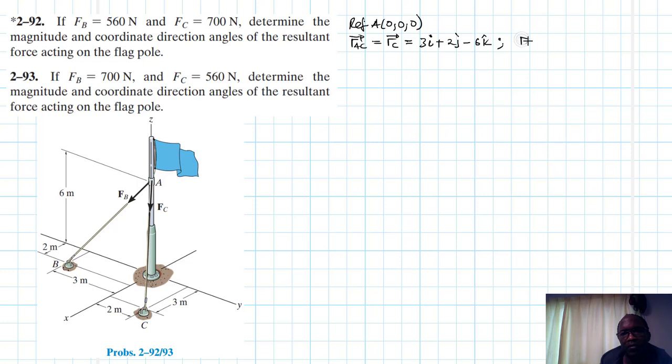Therefore its magnitude, using the Pythagoras theorem, is the root of 3 squared plus 2 squared plus 6 squared, which is equal to 7.